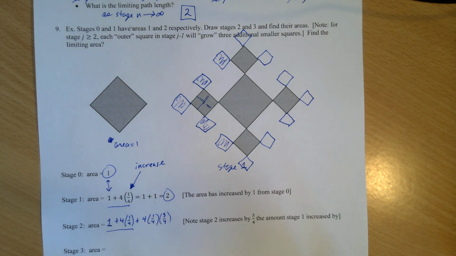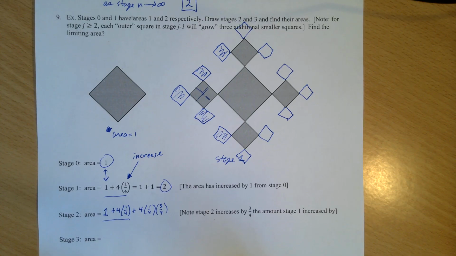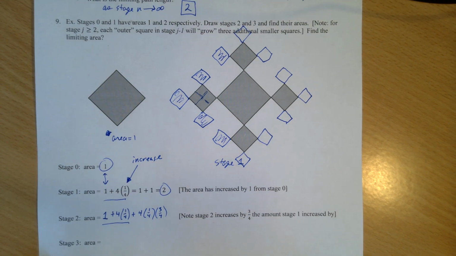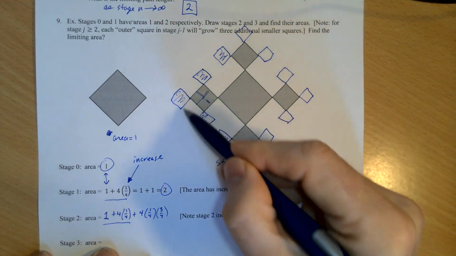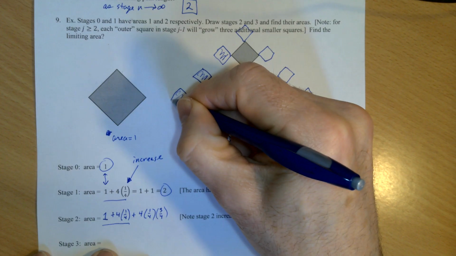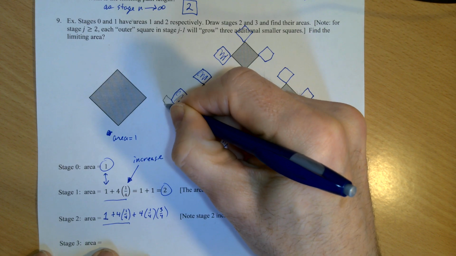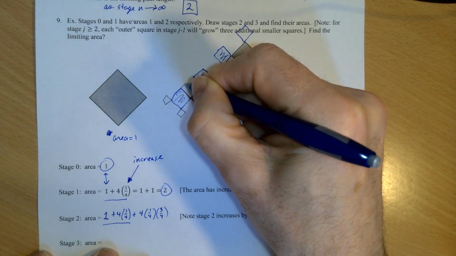I'm going to try one more, and I'm going to draw all of them. It would take too long. I'll let you do that. But the next stage, maybe I'll use a different colored pen here. On each one of these outer squares, we're going to do the same thing. We're going to go out half of the size, like this.